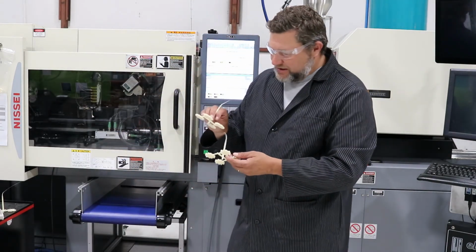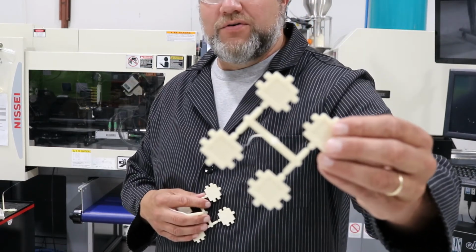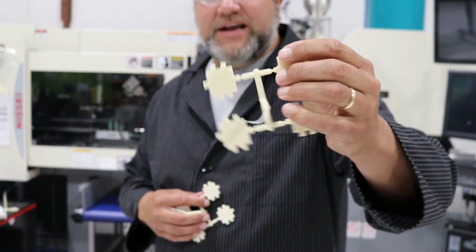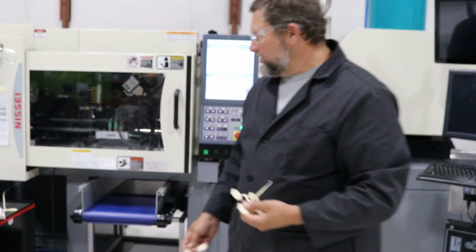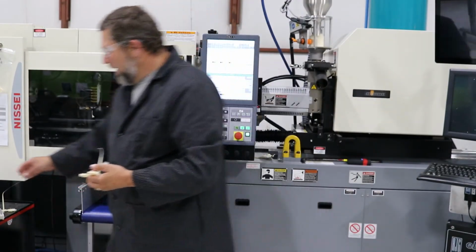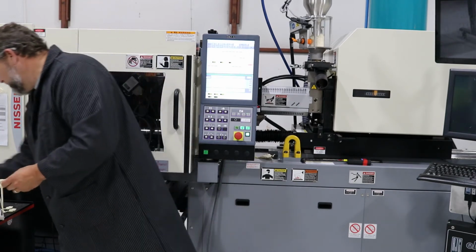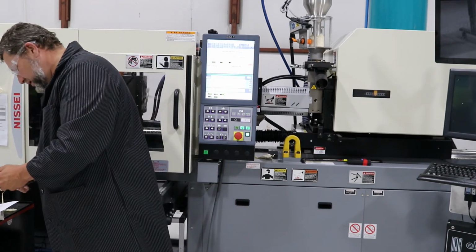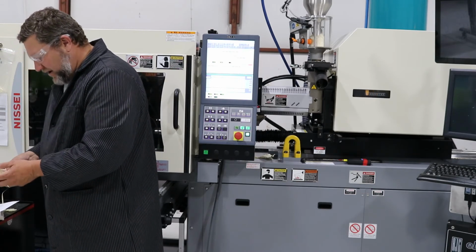Here's another one just to look at it and verify. You can see the parts are completely full now. We've also gotten rid of our sinks. Visually, they look acceptable. So let's just compare it weight-wise to what our simulation called for. Our simulation called for somewhere right around 15 grams.